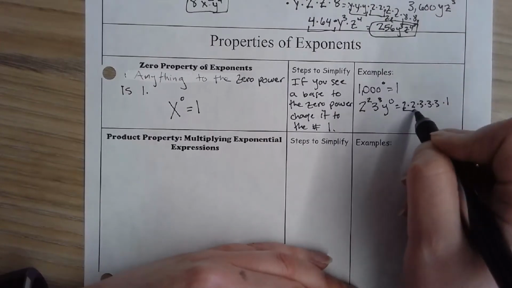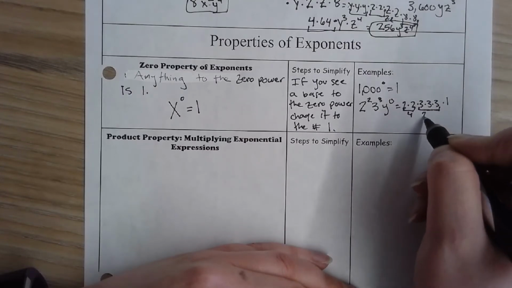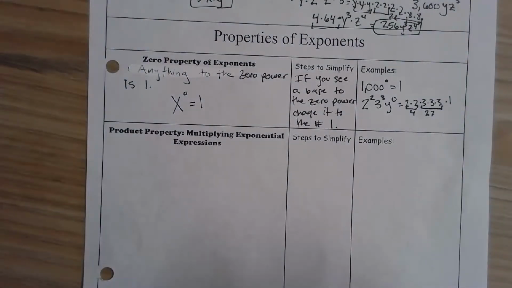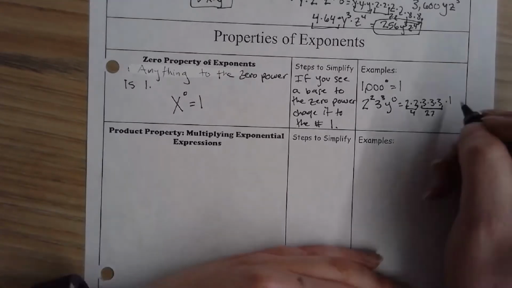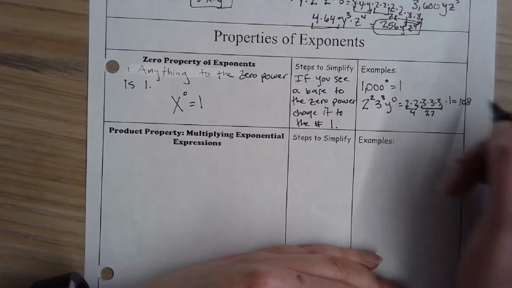So 2 times 2 is 4. 3 times 3 times 3 is 27, because 3 times 3 is 9 times 3 is 27. And then 4 times 27 is 108. So that would be times 1 is 108.